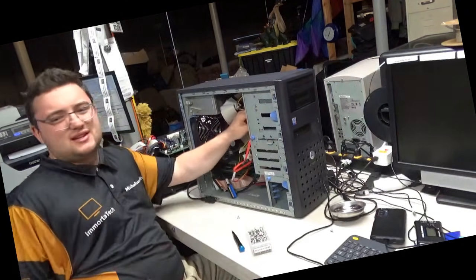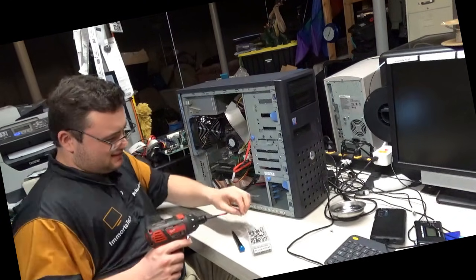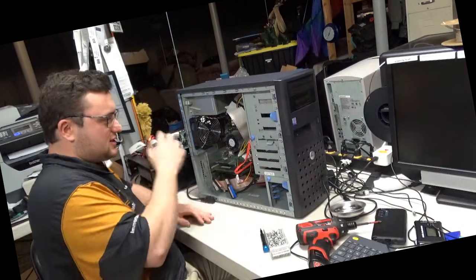Oh yeah, the SSD doesn't move anyway. Yeah, one screw's plenty. It's not going anywhere, and it's doing its job. That's all that matters. So now we got power to everything, and we disconnected what we don't need.